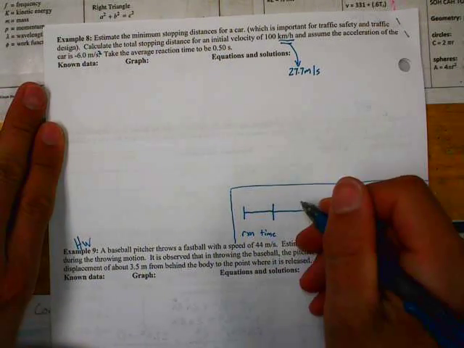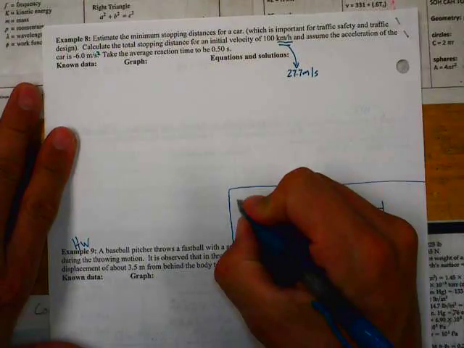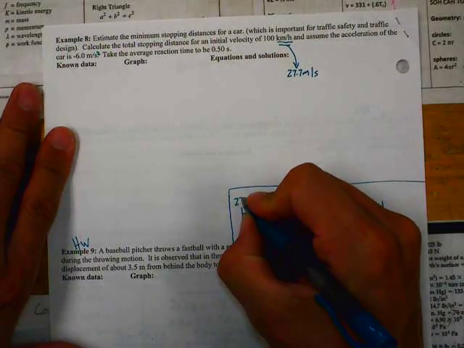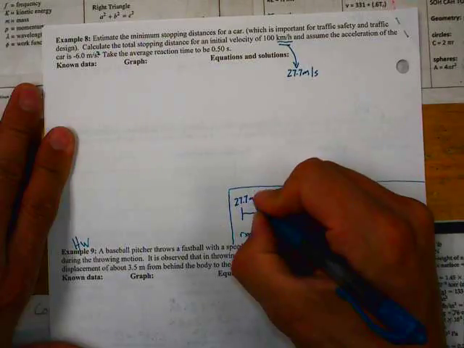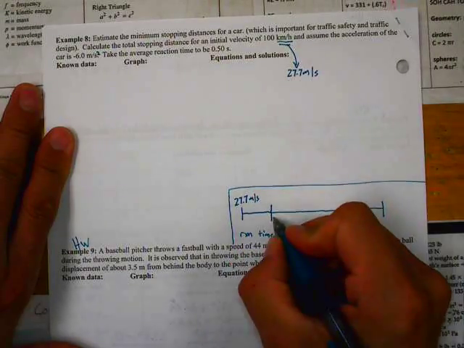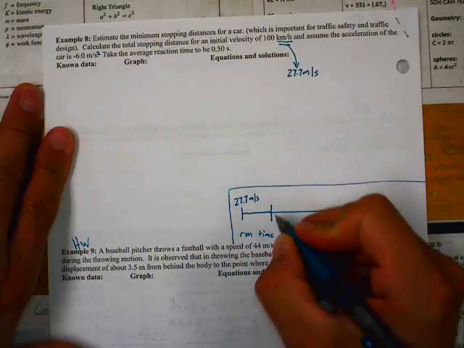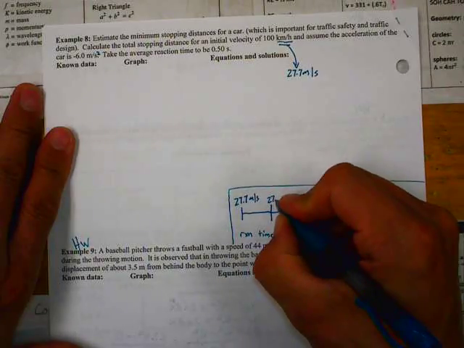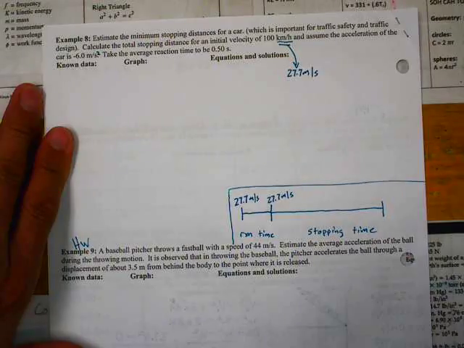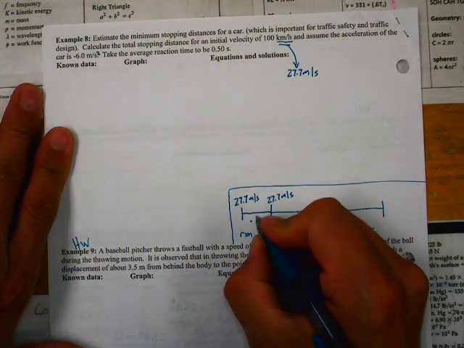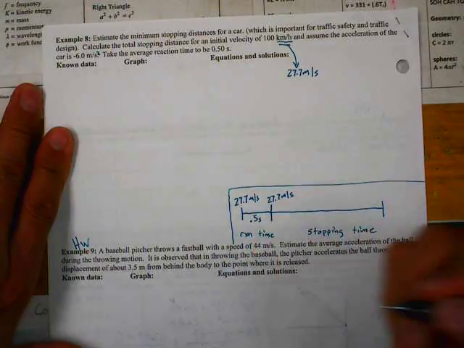So on our diagram, they are starting at 27.7. After the half second, still going 27.7 because they have not hit the brakes yet. And let's put 0.5 seconds right here.